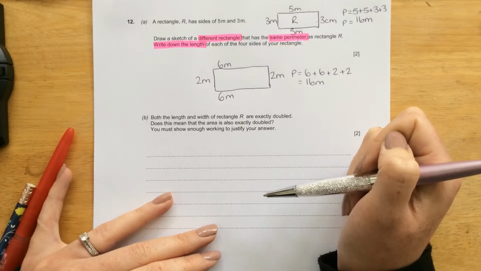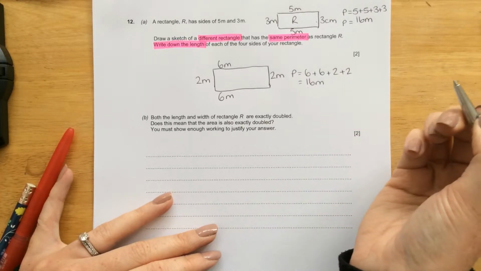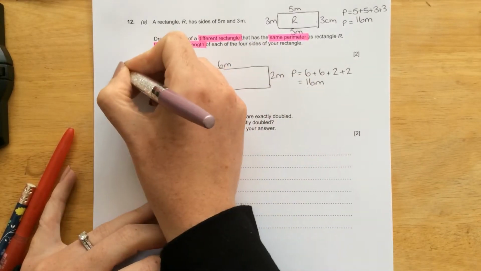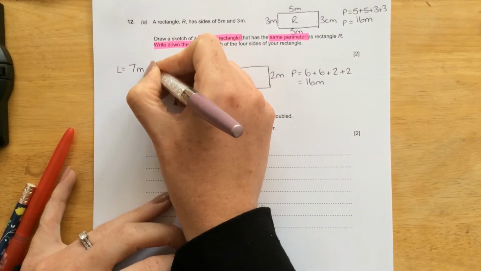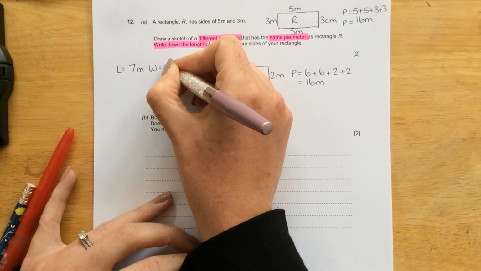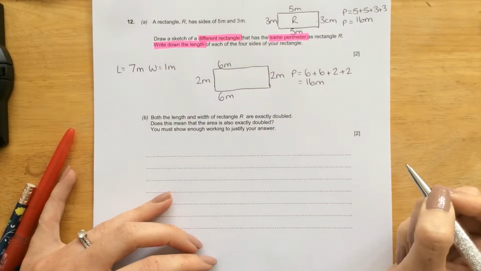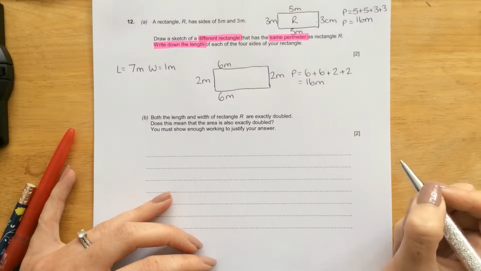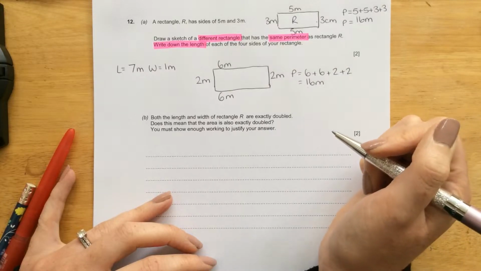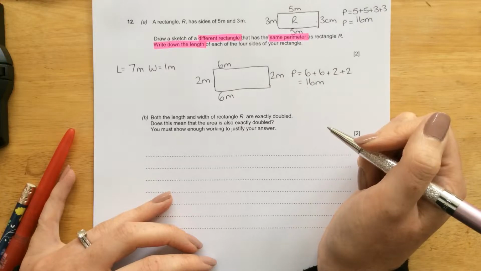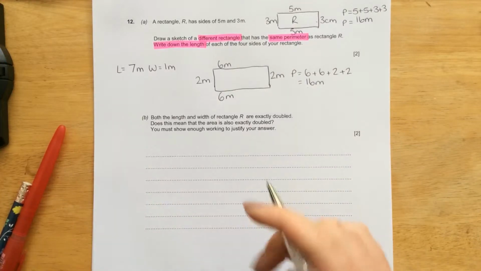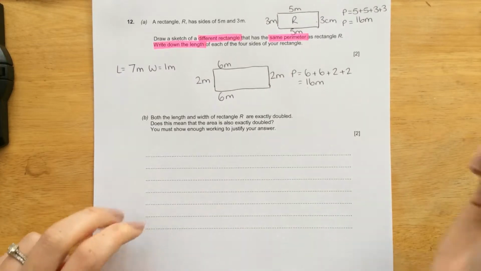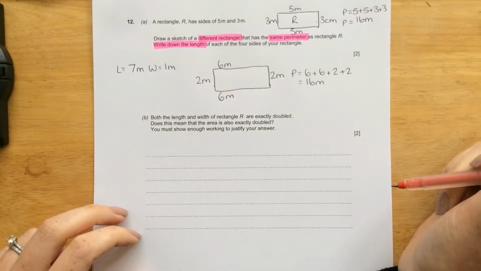You could have 7 metres by 1. And that will also give you the mark. So this is a 2-mark question.